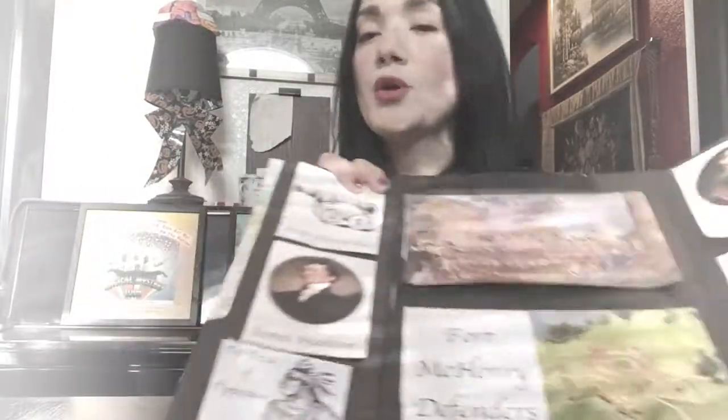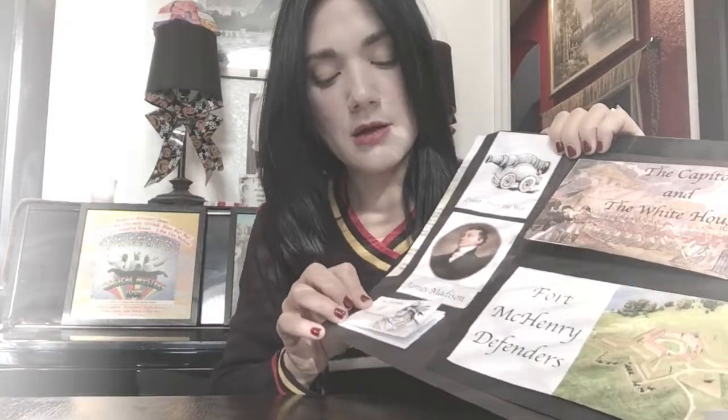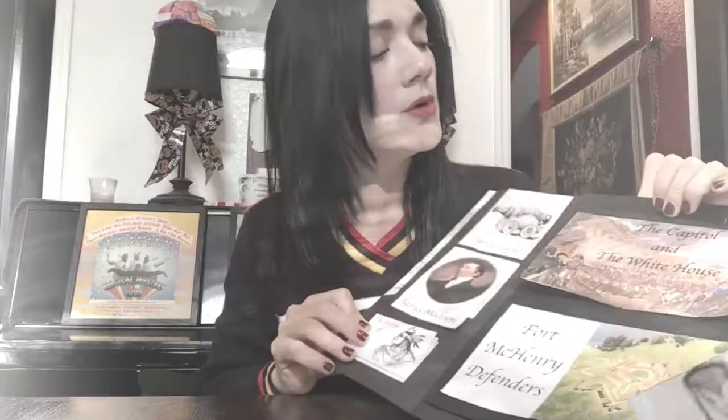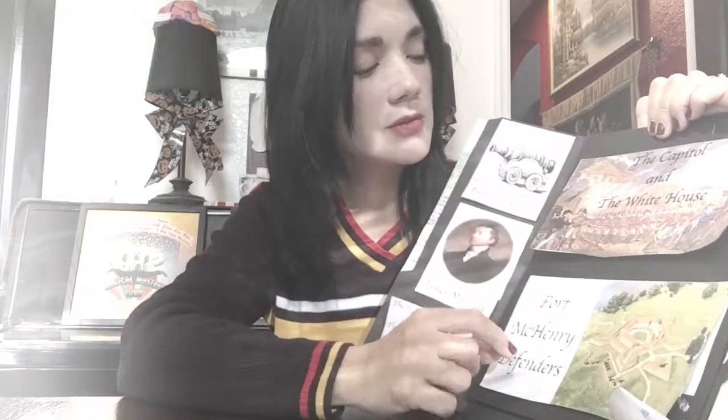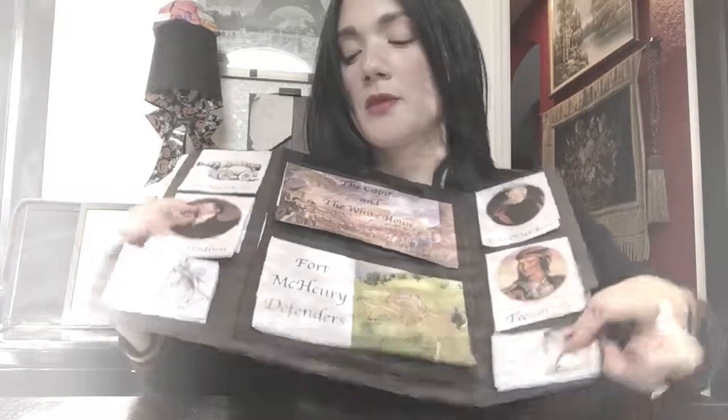There are major events. This again comes with the reader and comprehension questions, and then there are major things I want him to be able to tell to me. What were the events prior to the war? James Madison, the Battle of Tippecanoe, the Capitol and the White House, Fort McHenry, Andrew Jackson, Tecumseh, a timeline, and these here, let's just put it this way so you can see it, flips up and is provided, okay?